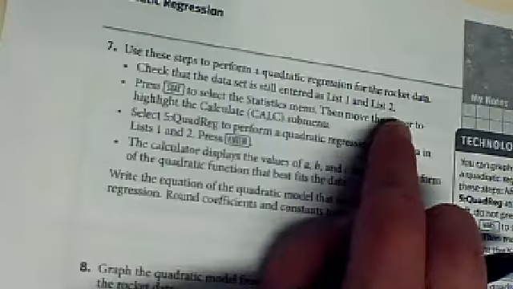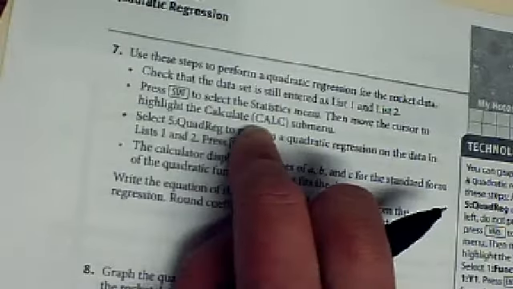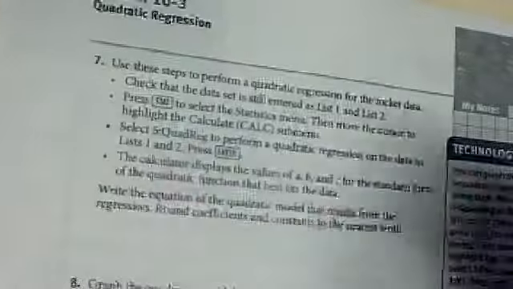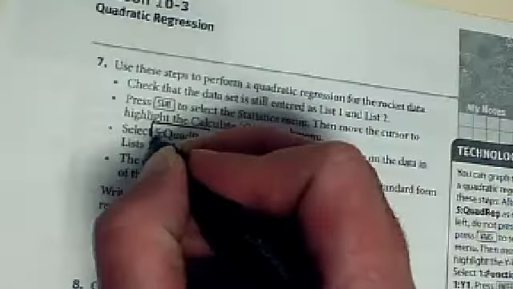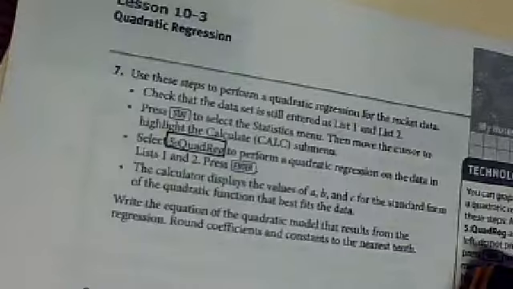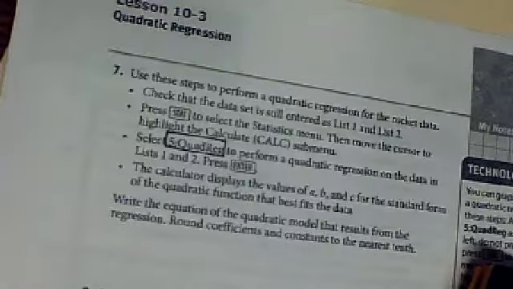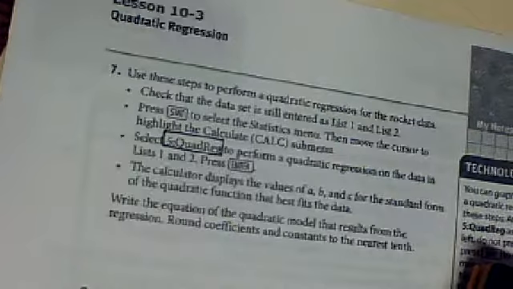So we still have our data in list 1 and list 2. So we're going to press stat, calculate, and then we're going to go to what is called the quadratic regression. And it's going to give us a quadratic that closely matches the data. It's a quadratic of best fit. It's not as exact as when we did the ones with the 3 points.